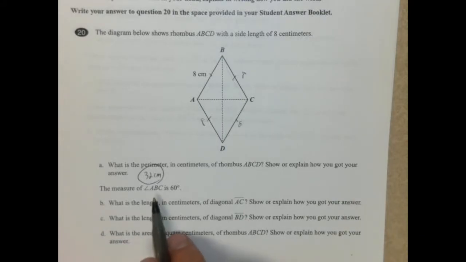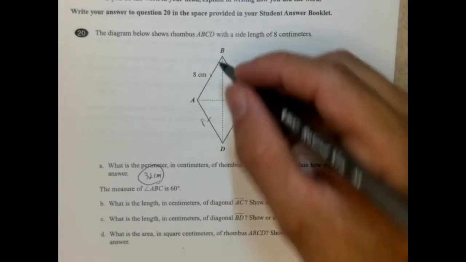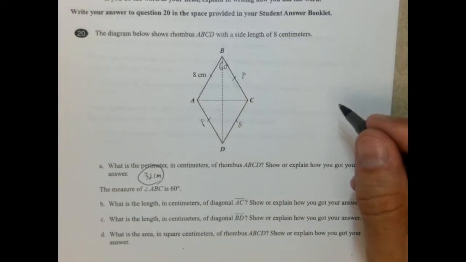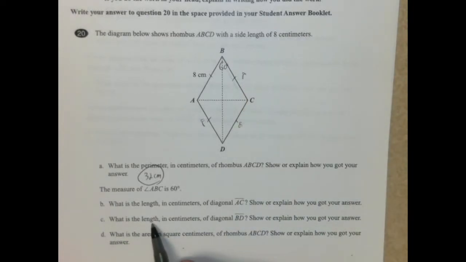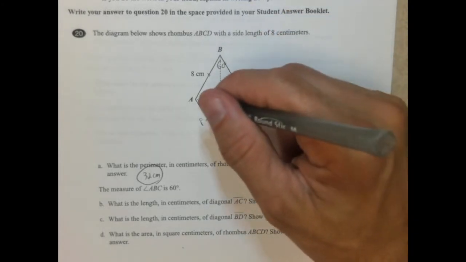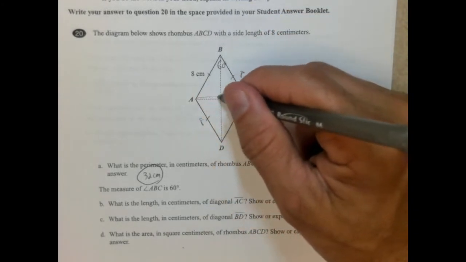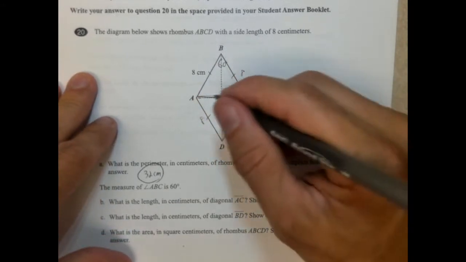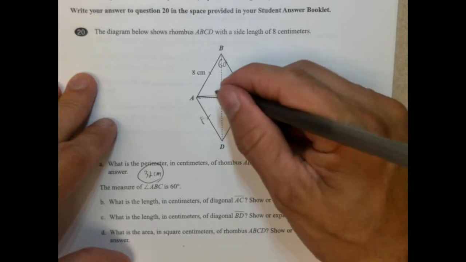Okay. The measure of angle ABC is 60, so this is 60 degrees. What is the length in centimeters of diagonal AC? Diagonal AC. So they want to know what this is, this length. Okay, interesting.